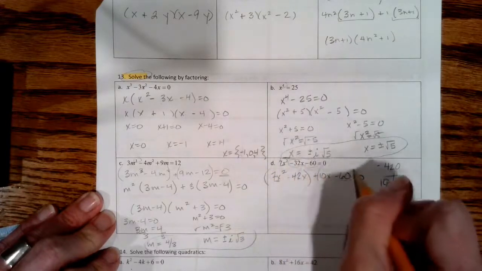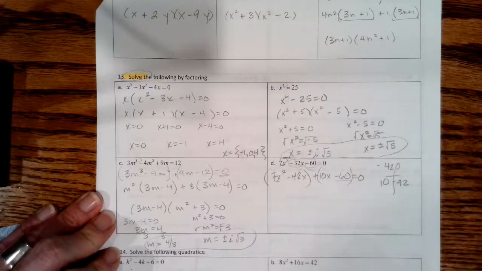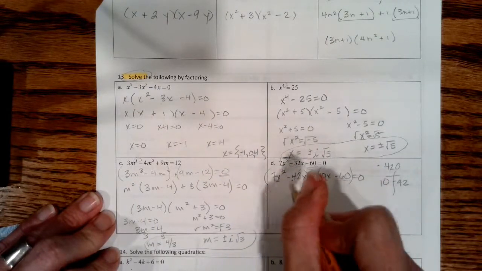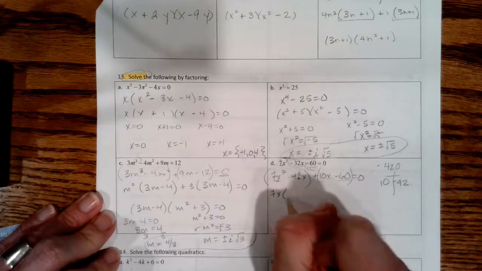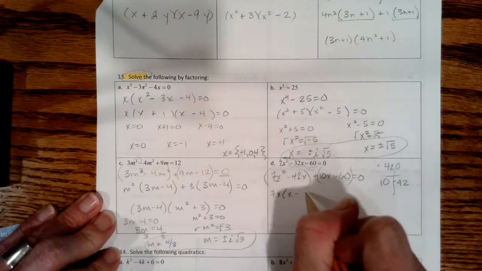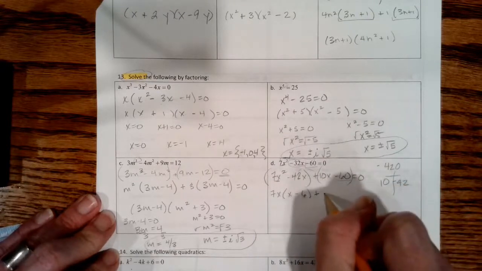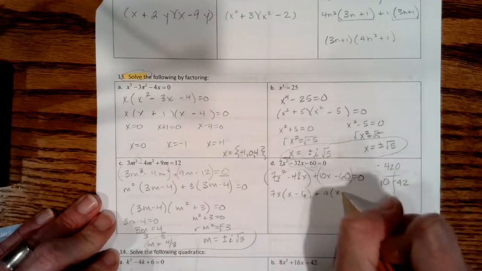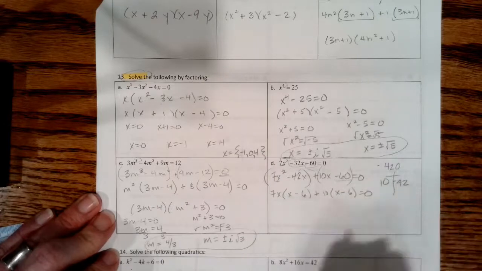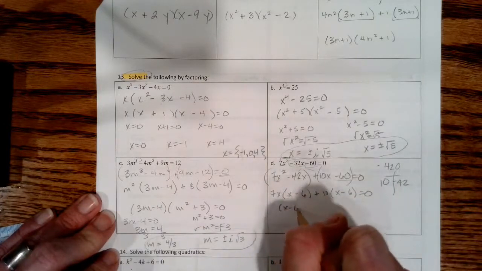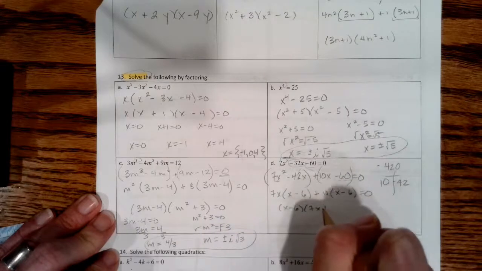So I'm going to wrap it up in parentheses and factor by grouping. I'll take out a 7 and an x, and that'll leave me with x minus 6, plus, I'll take out a positive 10, and that's going to leave me with an x minus 6. So I'll have x minus 6 times 7x plus 10.